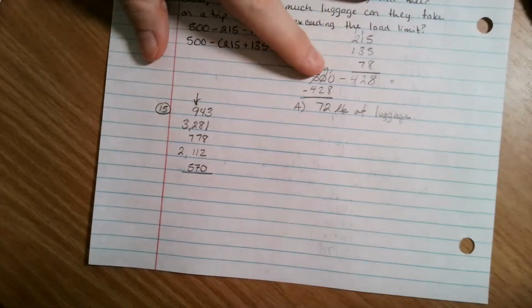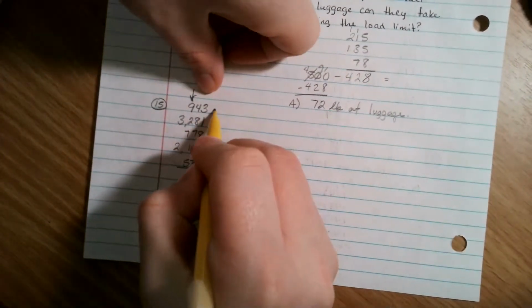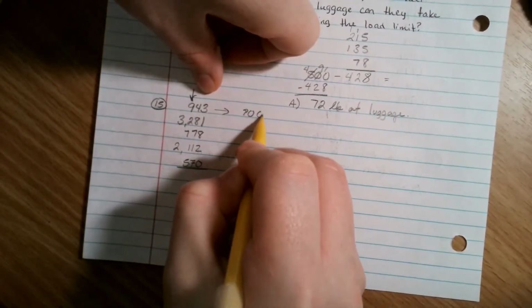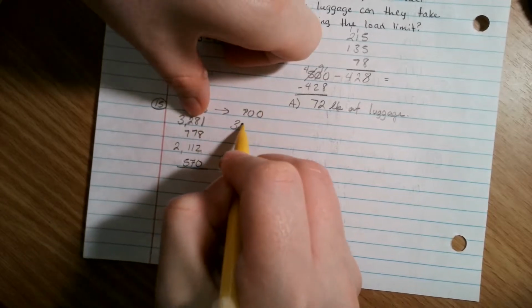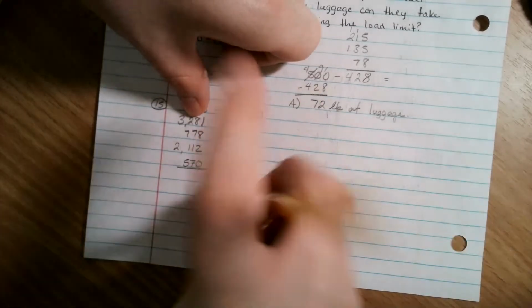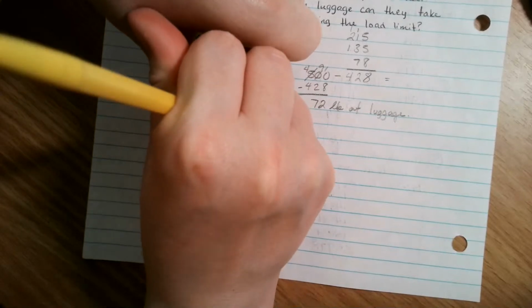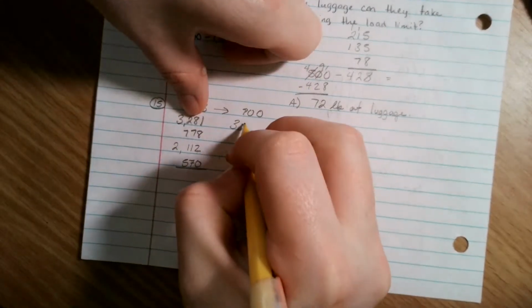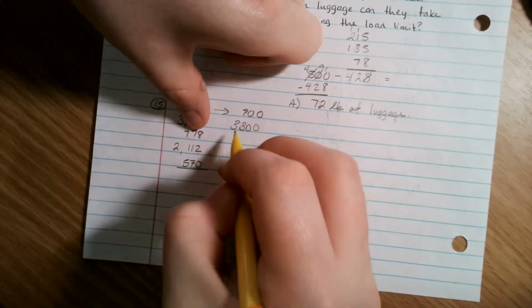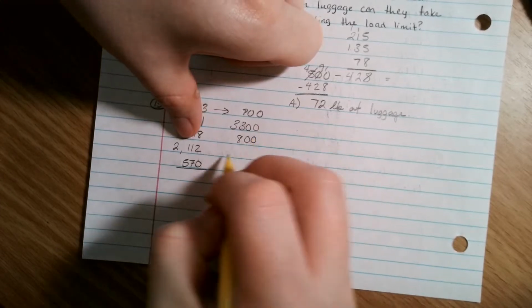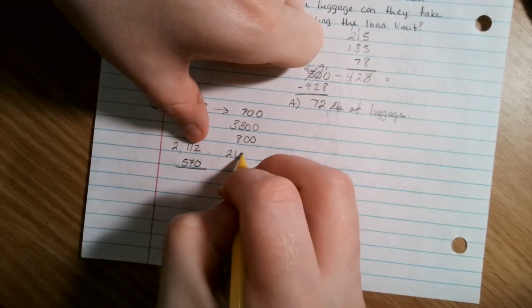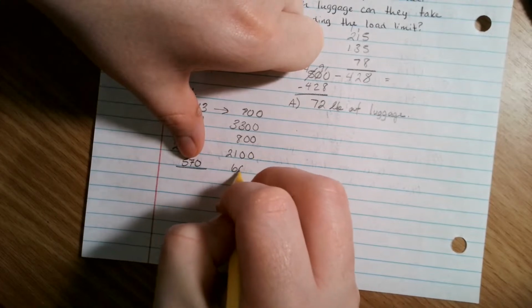So the nearest hundred, this would be rounded to 900. This would be rounded to 3,300. This would be 800, 2,100, and 600.